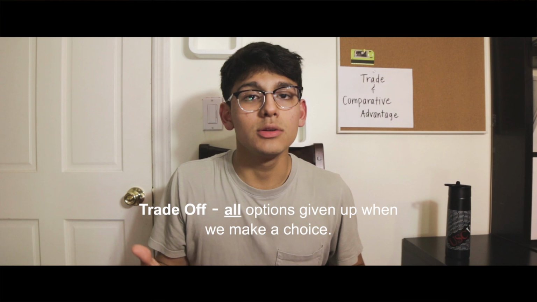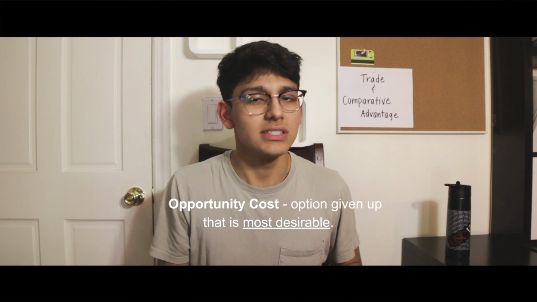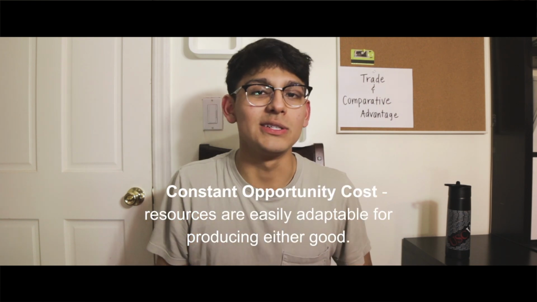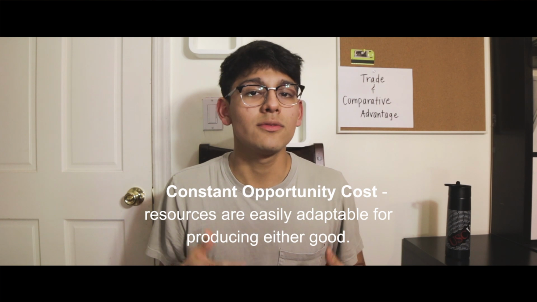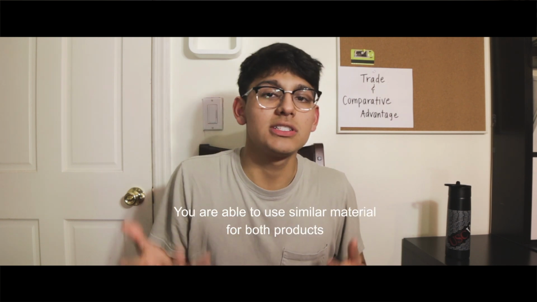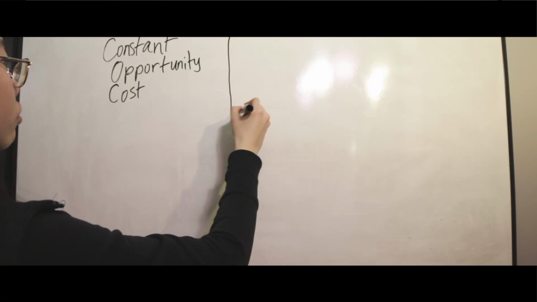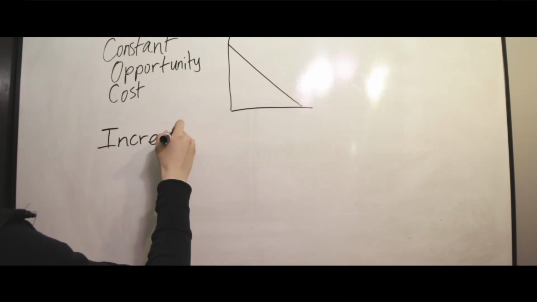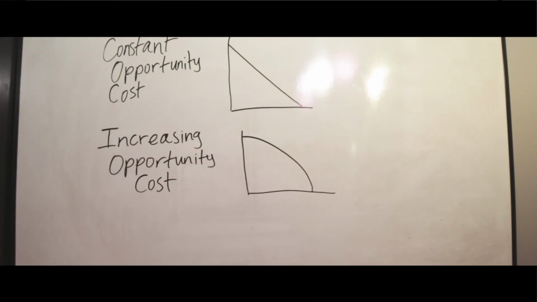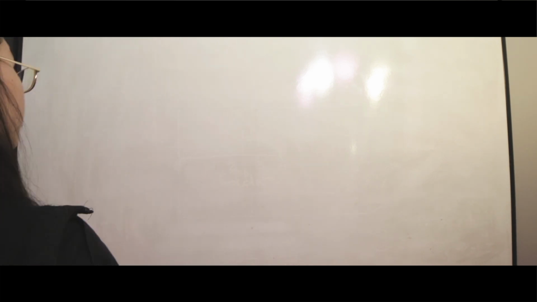Unlike a trade-off, which includes all options given up when we make a choice, an opportunity cost is the option given up that is most desirable. When it comes to the PPC, there are different types of opportunity cost, showing different types of relationships between production. We can have a constant opportunity cost, where resources are easily adaptable for producing either good. This means you're able to use similar material to make both products, and in doing so, the opportunity cost stays around the same. So here we'll be looking at two types of graphs. Our first is a constant opportunity cost graph, which is linear, and the increasing opportunity cost graph, which is concave, which we will explain in a little bit.